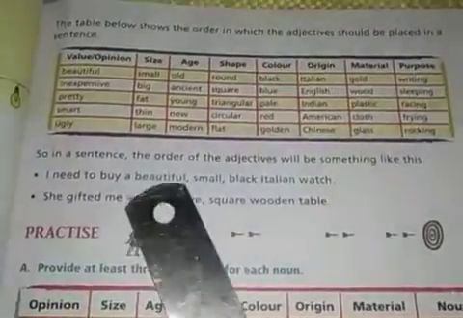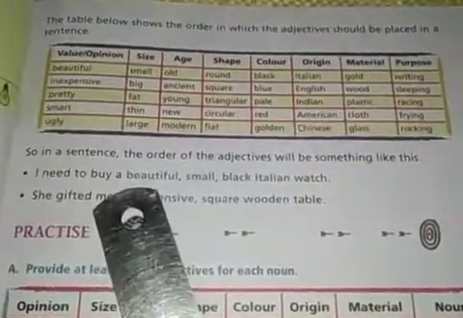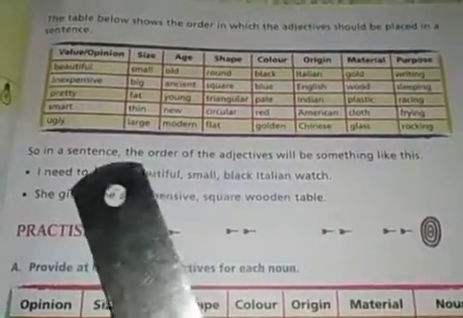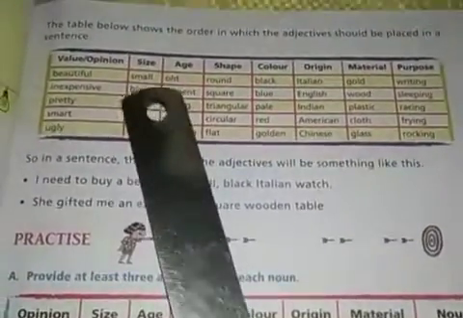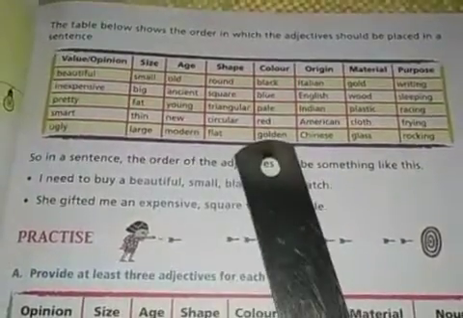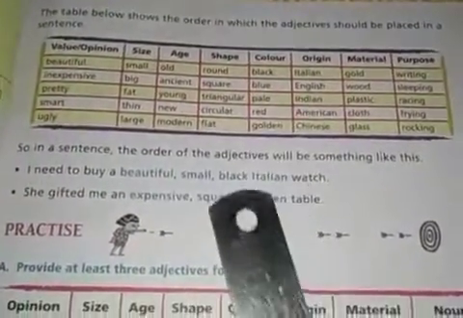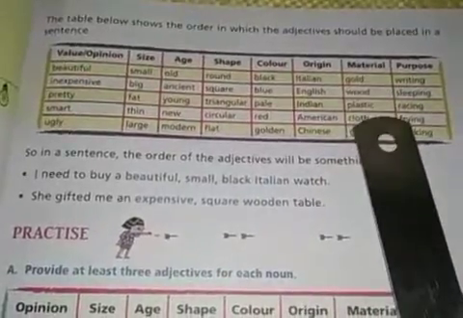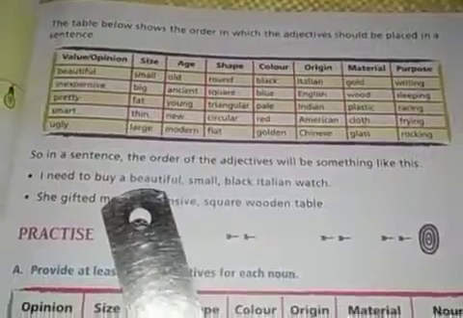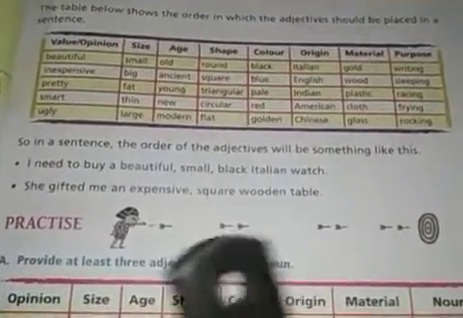Beautiful is the value or opinion about the thing. It is not ugly, it is beautiful, and it is written first. Then small, the size. Then black, the color. Then Italian, the origin. So in this manner you will have to use the adjectives in a sentence.